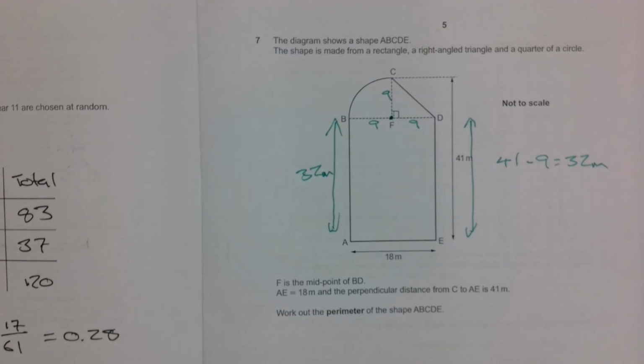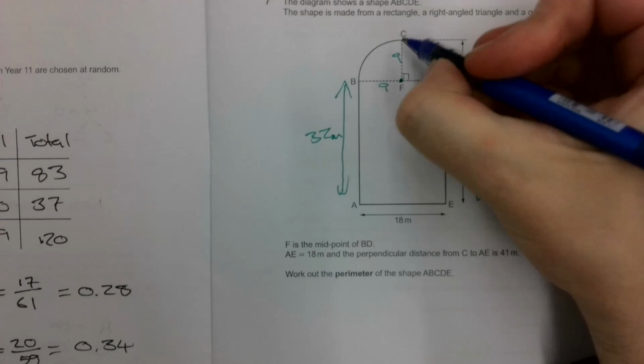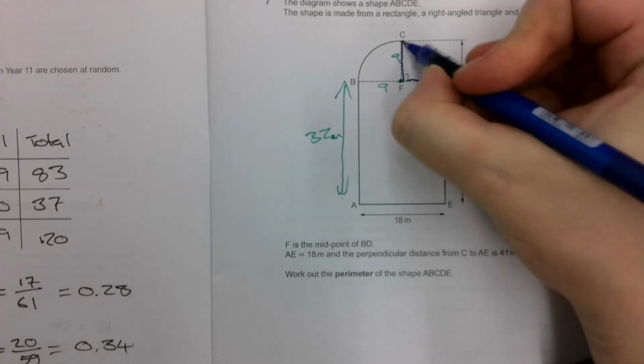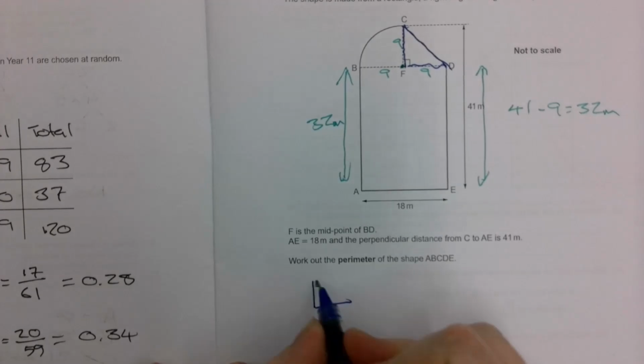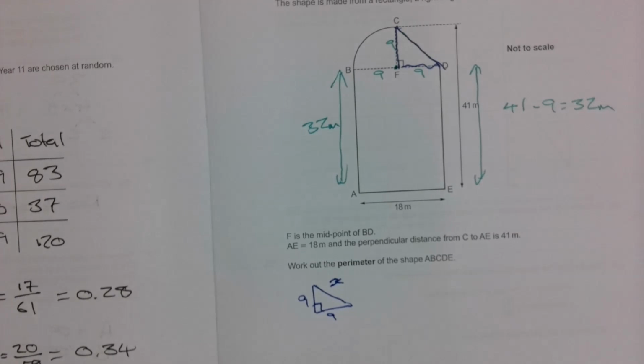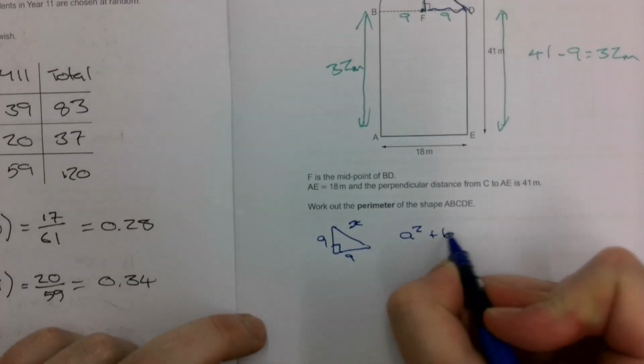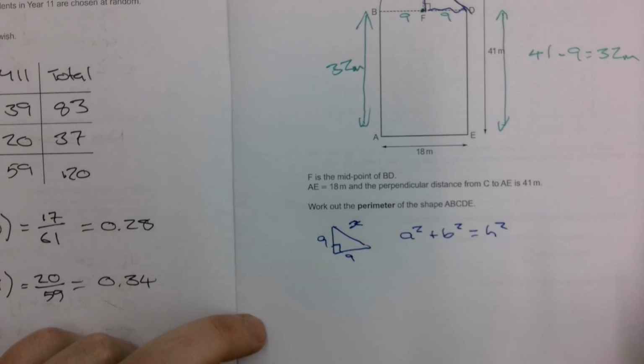Now this is part of a right-angled triangle. So for this bit we're going to use some Pythagoras. We've got ourselves a right angled triangle, 9, 9, and we want to know this bit here. We should know that a squared plus b squared equals the hypotenuse squared.